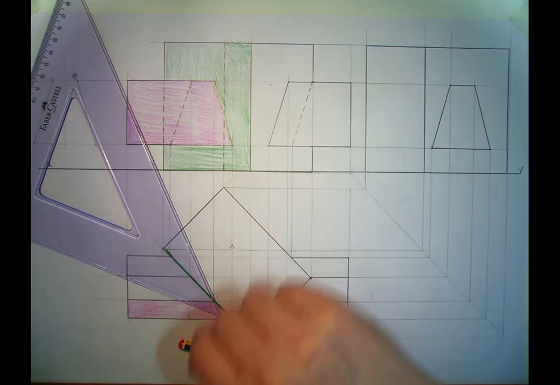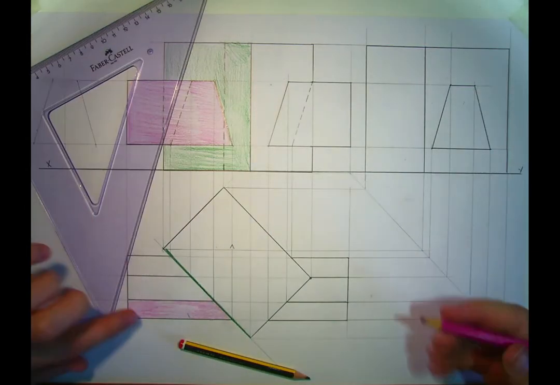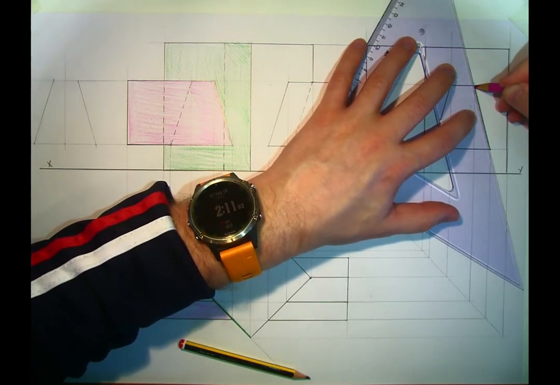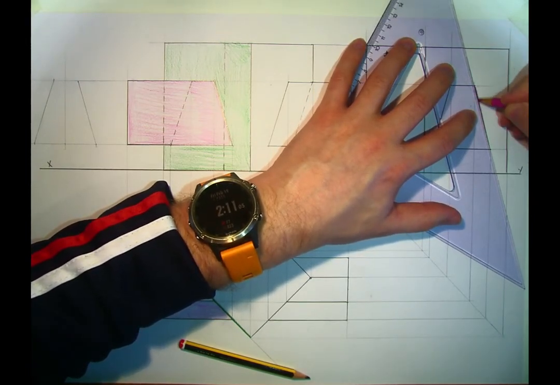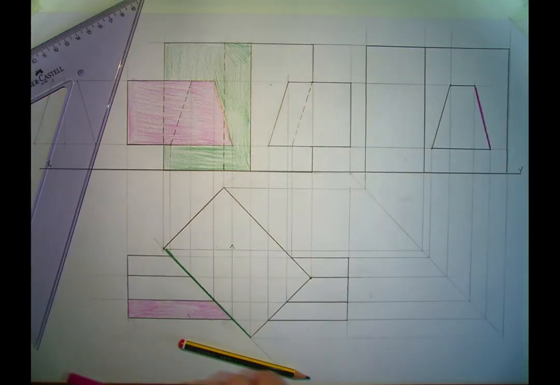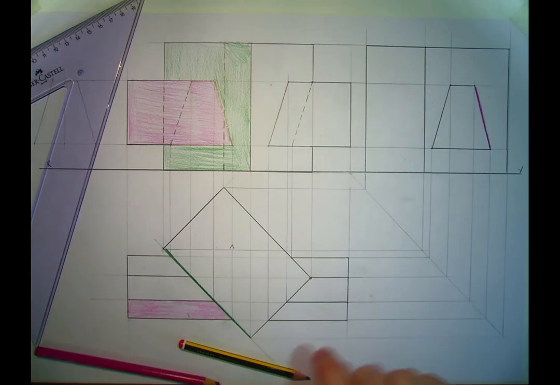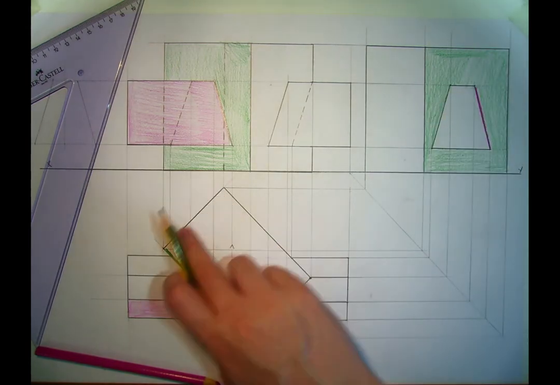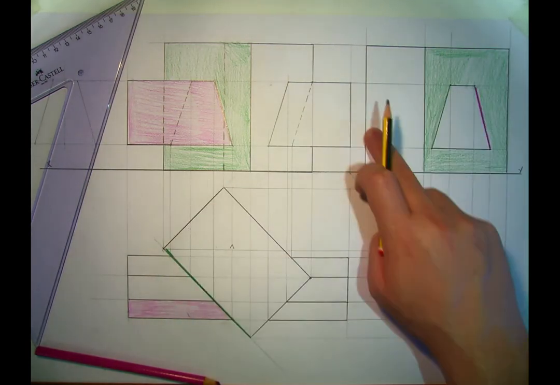So that pink edge would be this edge down here. That would be along this right hand side of this. That would be here. And then the green surface is all of this here. So I'll just shade that in. So that's this side here. This bit is this face here then.